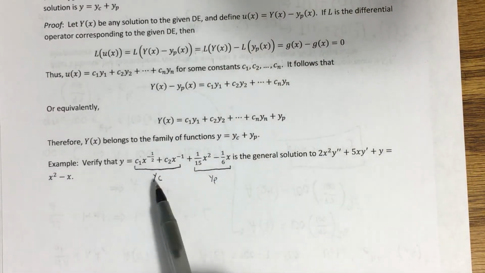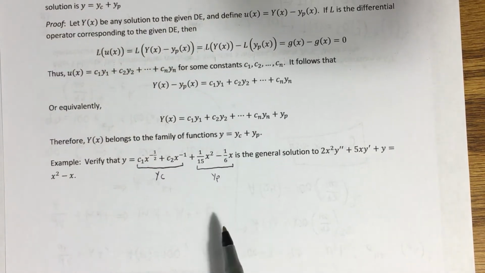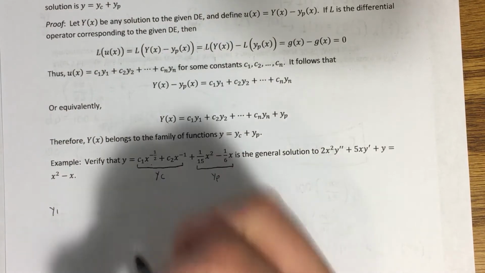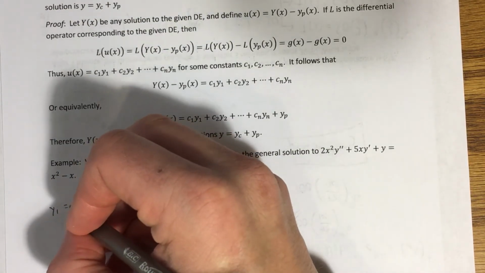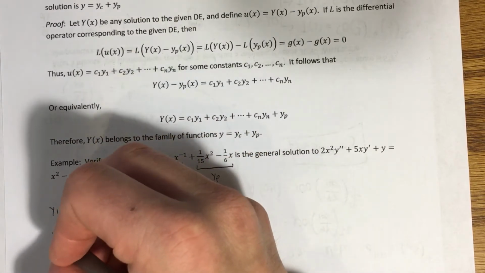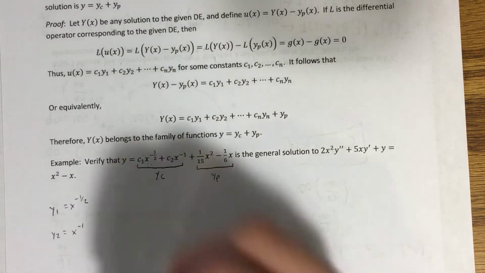Okay? Now my complementary solution is a linear combination of the two functions that are going to make up my fundamental set of solutions to the associated homogeneous equation. I'm going to define y1 to equal this guy, x to the negative 1/2 power. And y2 is going to be x to the negative first power. Okay?